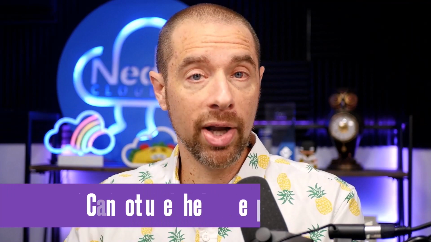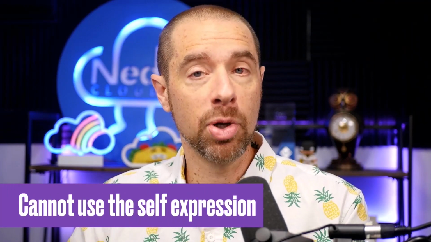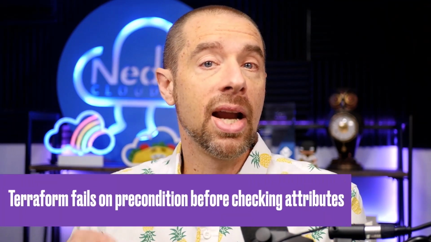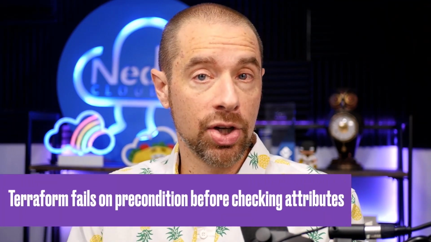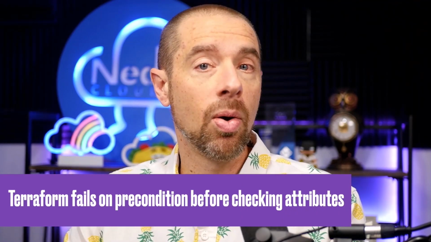Since the precondition is running before the object is evaluated, that means two important things. Number one, you cannot reference the object itself or its attributes inside of the precondition. Number two is that Terraform will fail on a precondition before it fails on an invalid object argument or value.